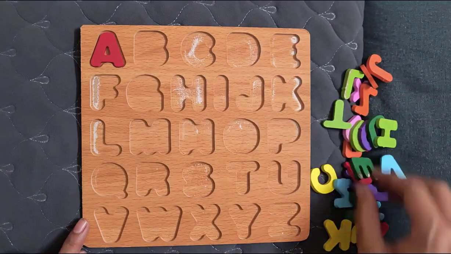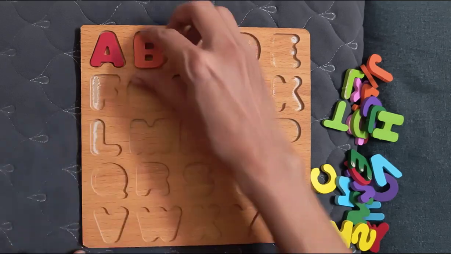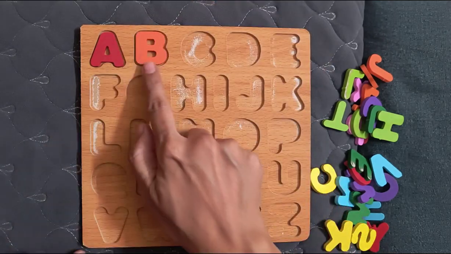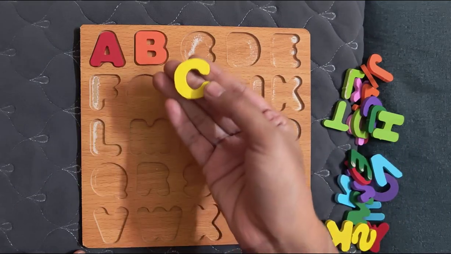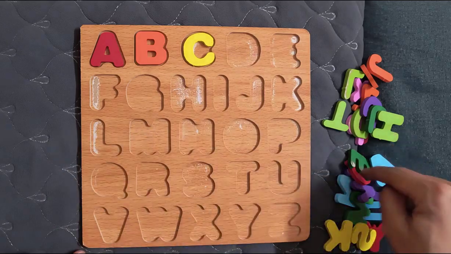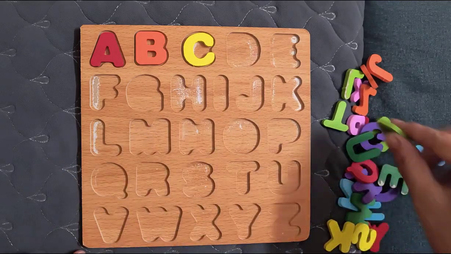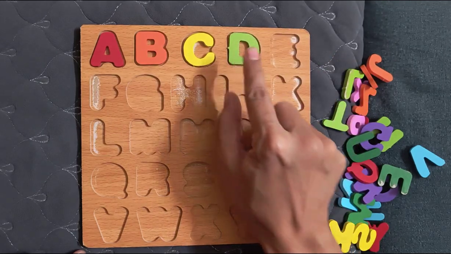We will search B. Here is our B. B for ball. B is for ball. C. C for cheese. This is a C. C for cheese. The next is D. Where is D? Yeah, this is a D. D for dog. D is for dog.